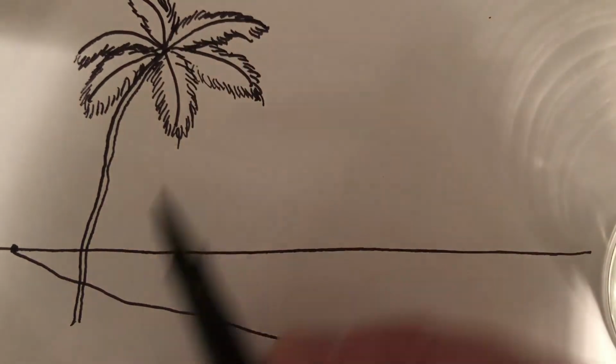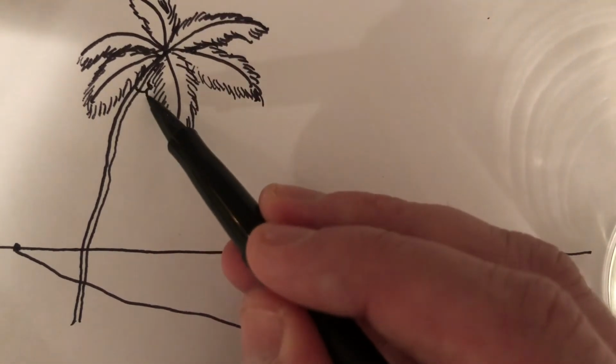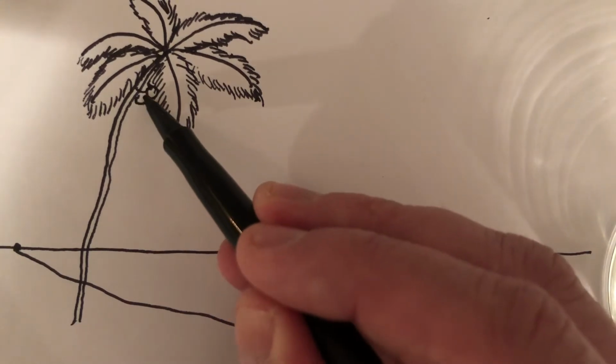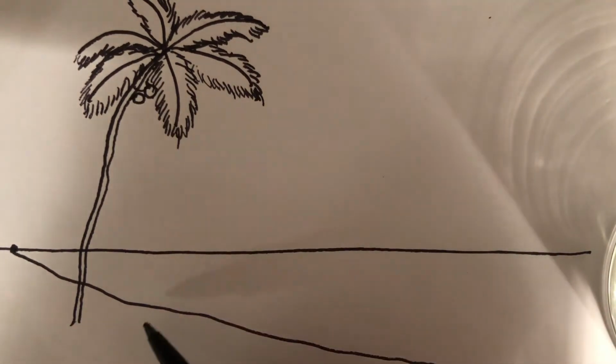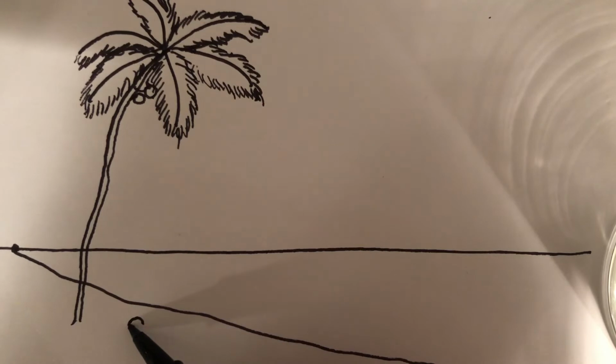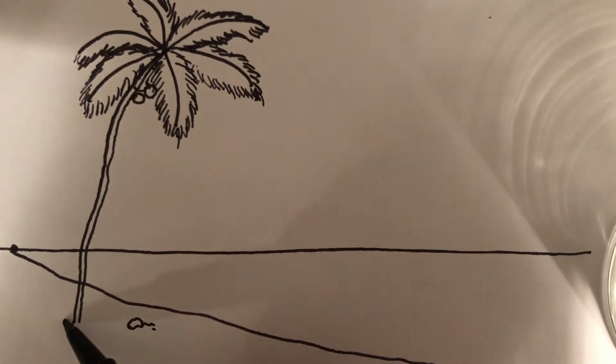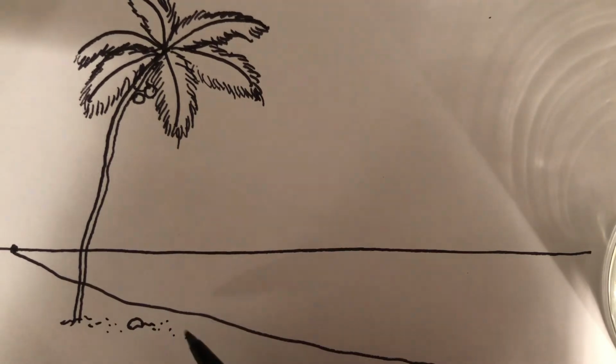All right, so there's one palm tree. Maybe there's some coconuts in there hiding. You don't want to overdo the coconuts. Maybe one fell in the sand here. It's half buried. I can put some sand down here, some little sand texture maybe, some tiny dots.